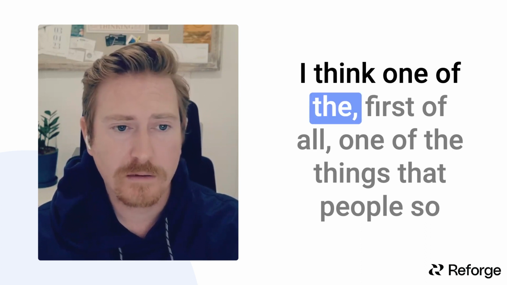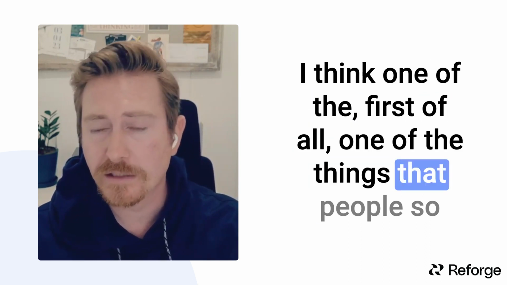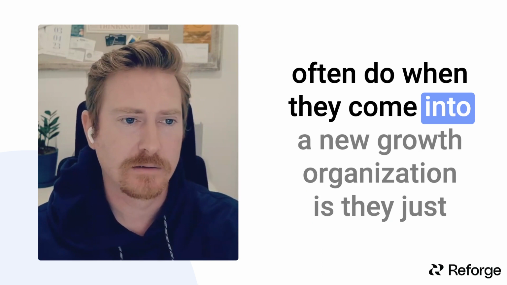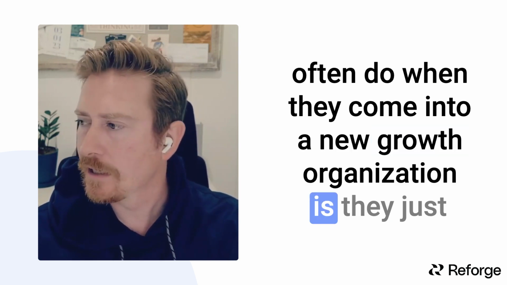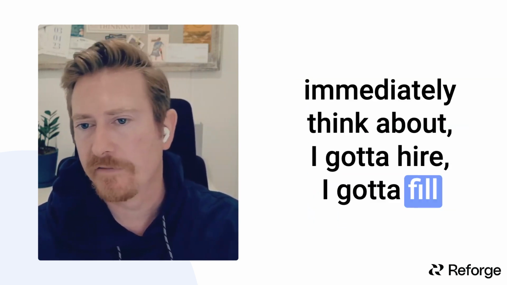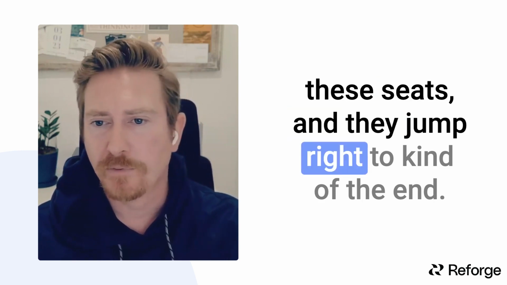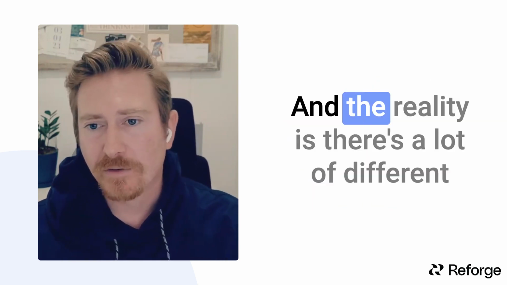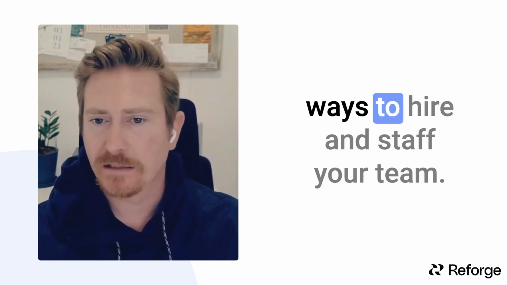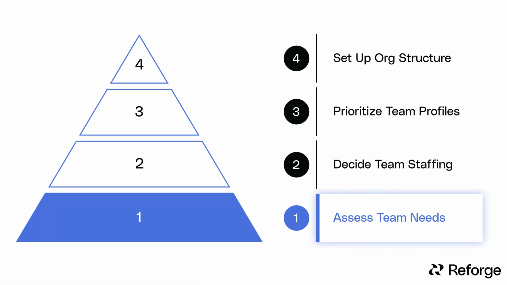I think first of all, one of the things that people so often do when they come into a new growth organization is they just immediately think about, I've got to fill these seats. And they jump right to kind of the end. And the reality is there's a lot of different ways to hire and staff your team. And so the first part of the process, the foundation, is really assessing what you need on your team. And you do that by thinking about the problems that you're trying to solve and not necessarily specific skills that you think you need in the company.